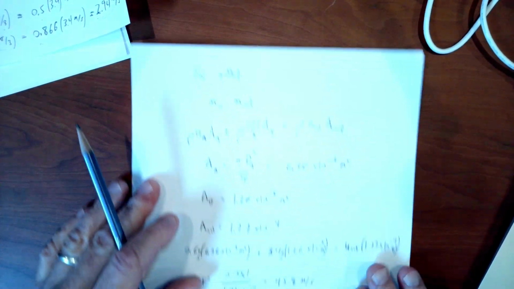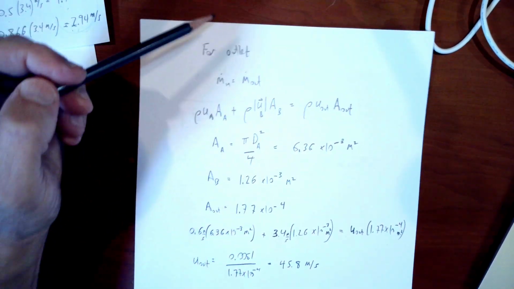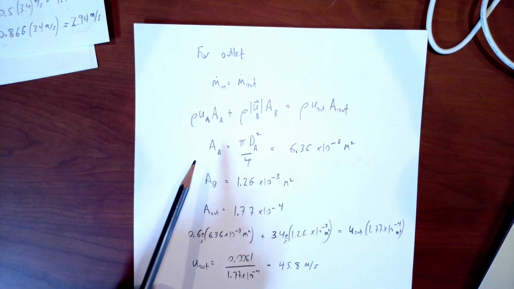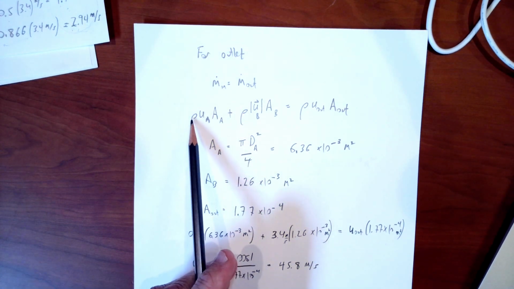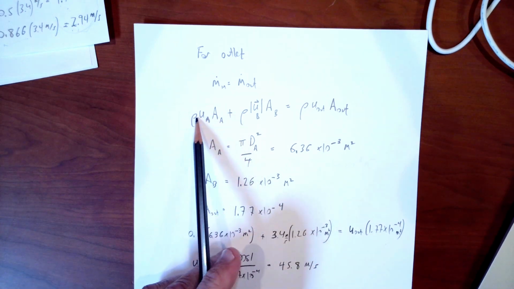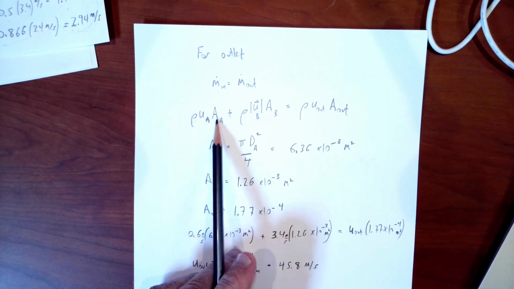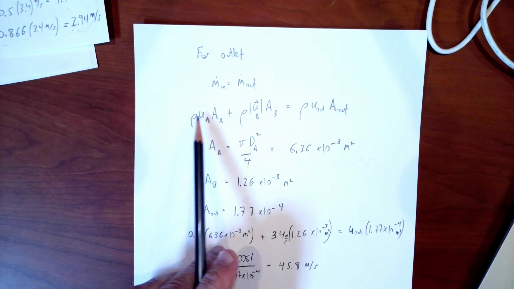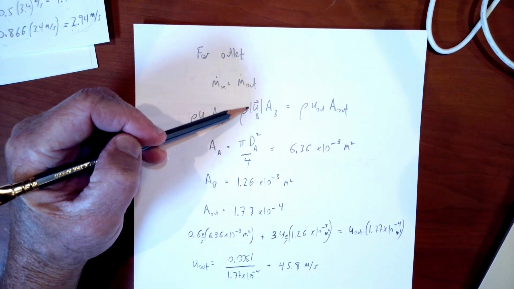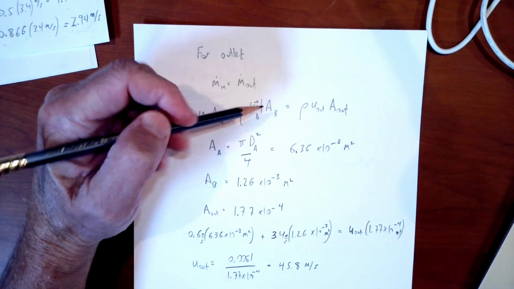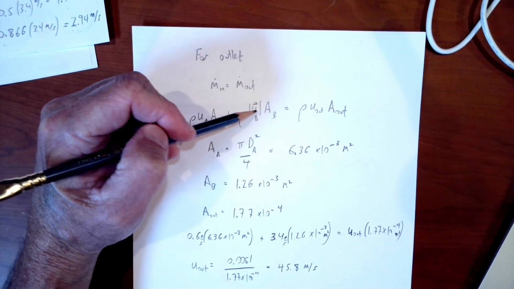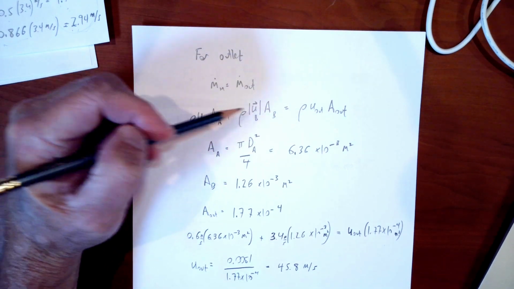For the outlet, I need to find the velocity. I know it's only in the x direction, but I have mass in equals mass out. So here's my mass in, mass out equation. I have rho times the inlet velocity in the x direction here, which is perpendicular to the surface, and then times the area A. And for the other inlet, I have rho times the magnitude of the velocity because it's traveling in the direction perpendicular to surface B, times area B. So these are my two inlets.